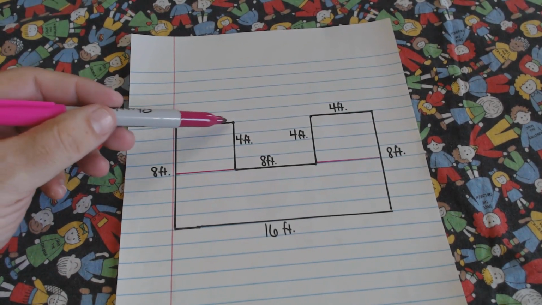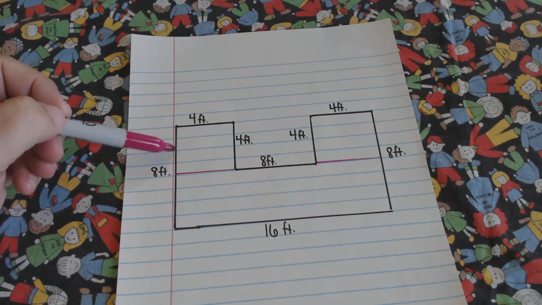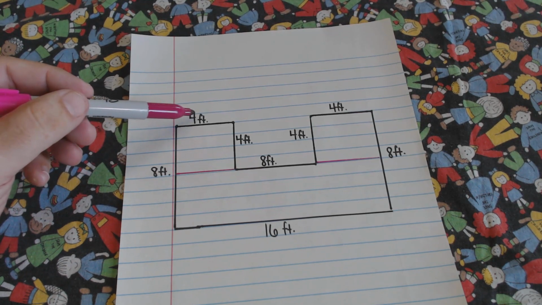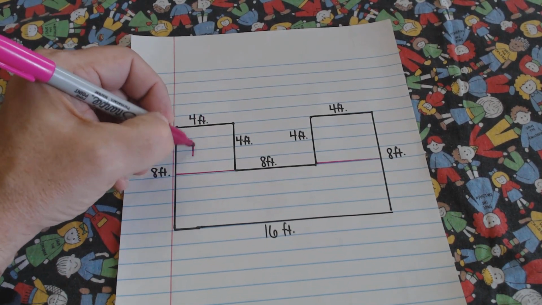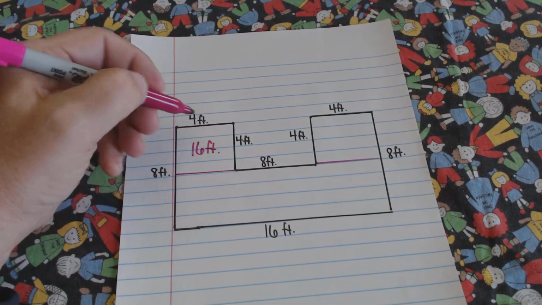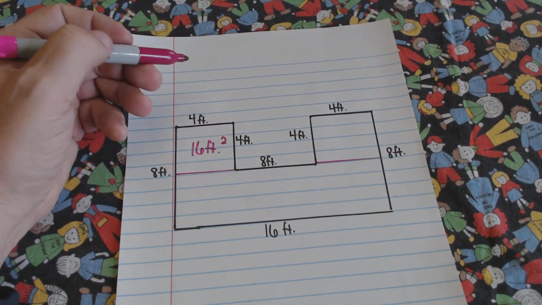Here, we know this is 4 feet, and this is 4 feet. And since these are right angles, this would be 4 feet, and this would be 4 feet. So the area is base times the height. 4 times 4 is 16. What are we measuring in feet? And because we multiplied feet times feet, that's square feet.